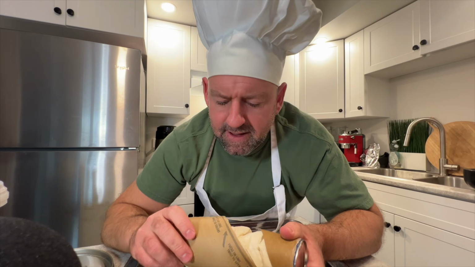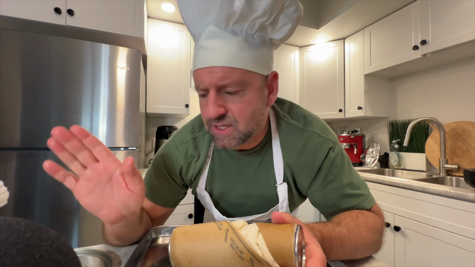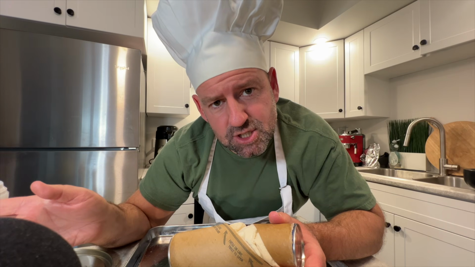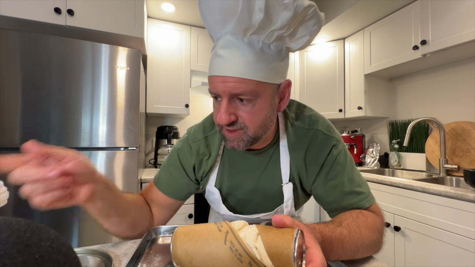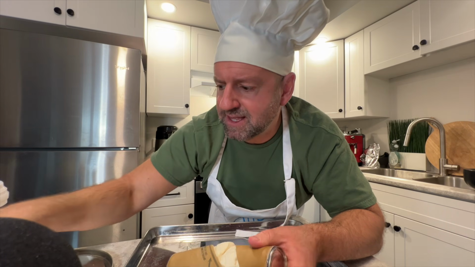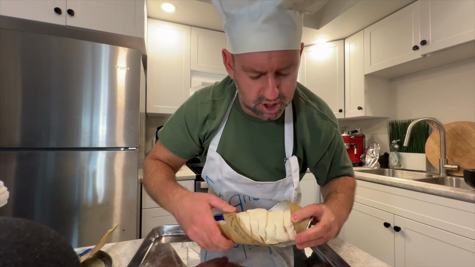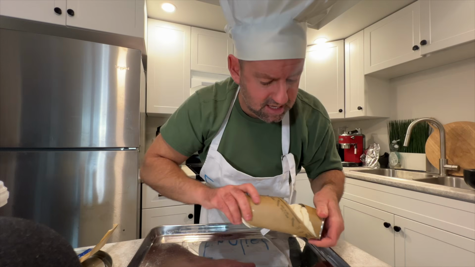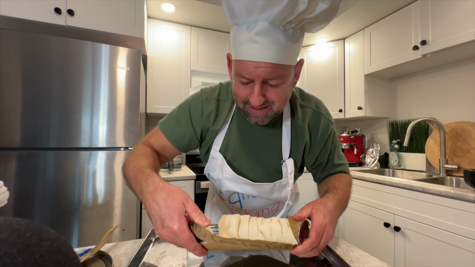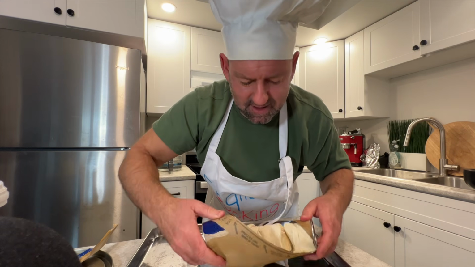So the only instruction is to preheat the oven for these ones, for biscuits, right? Preheat the oven to 400 degrees, and then look at here. Here are the biscuits. We're just going to put the biscuits on the baking sheet, and we're going to bake them, guys. That's it. So look at that. Look at that, okay?